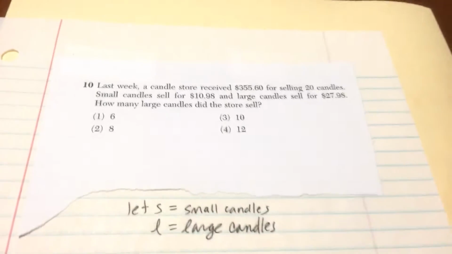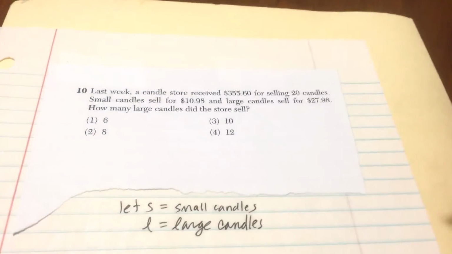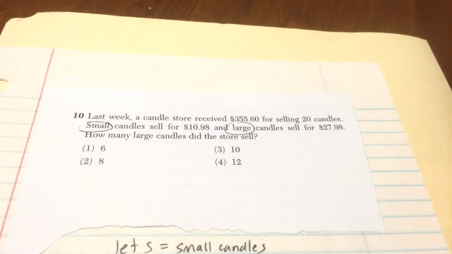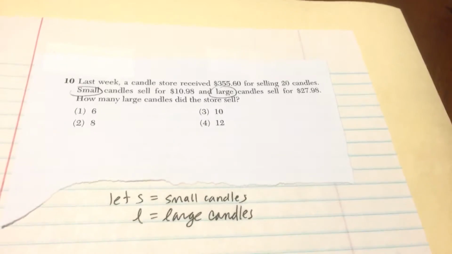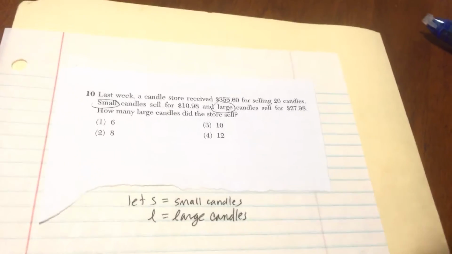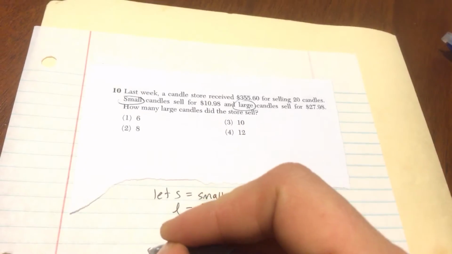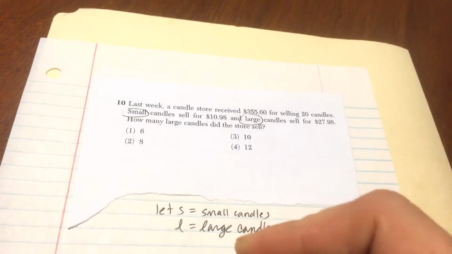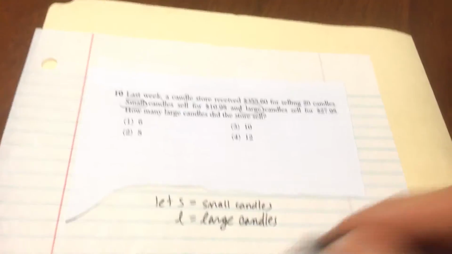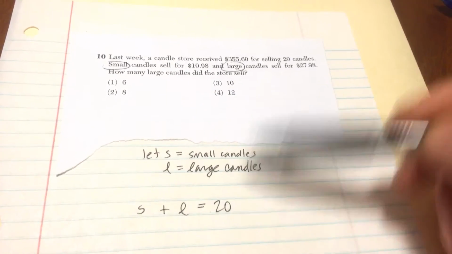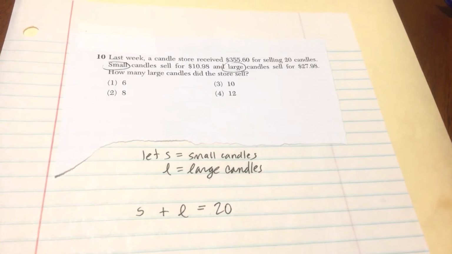Okay, number 10 is a system of equations. You have two things that you want to sell, or you want to find the amount of. You have small candles and large candles. You want to find the amount of candles that are sold. So what we're going to do is, if they sold 20 total candles, and I'm going to let S equal small candles and L equal large candles, what I have is S plus L equals 20, because the number of small plus the number of large candles equals 20 candles.